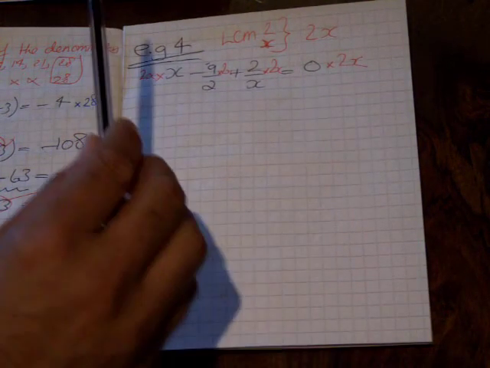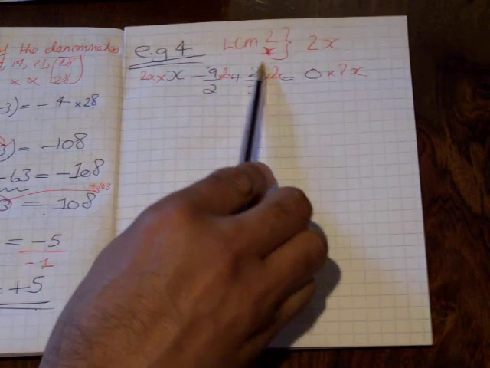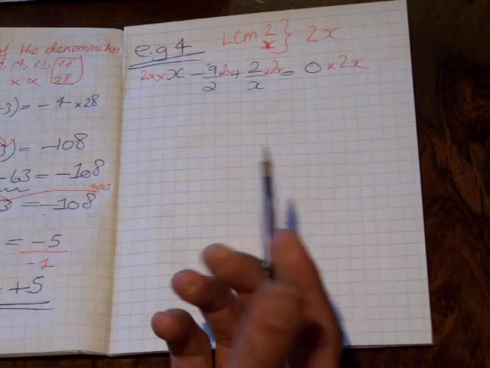And so you can see I've multiplied item number 1 by 2x, item number 2 by 2x, item number 3 by 2x, and item number 4 by 2x. Okay, so now let's multiply them out.